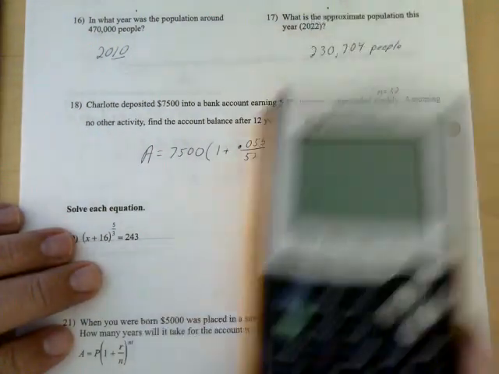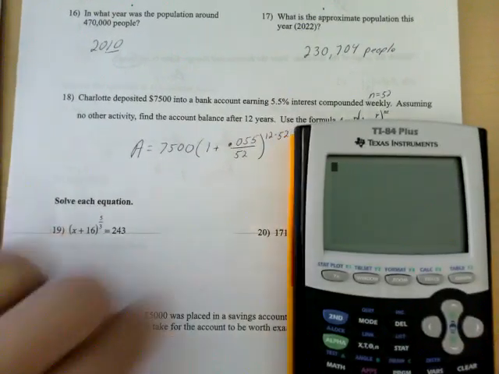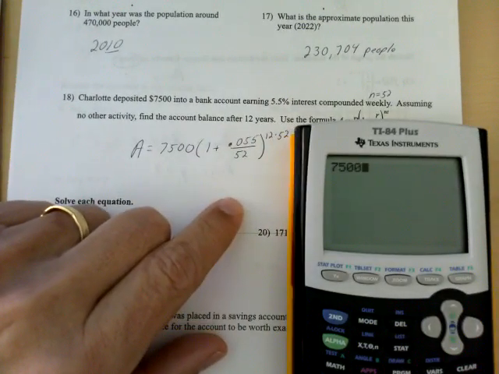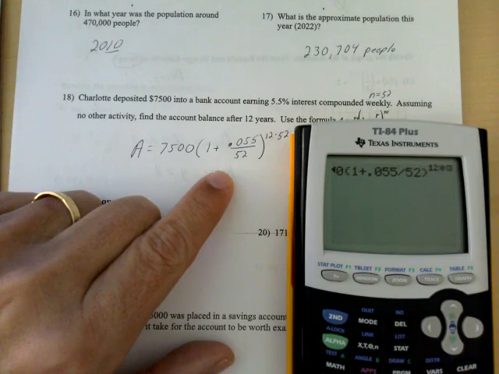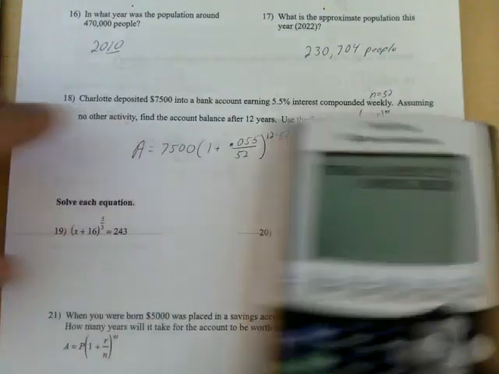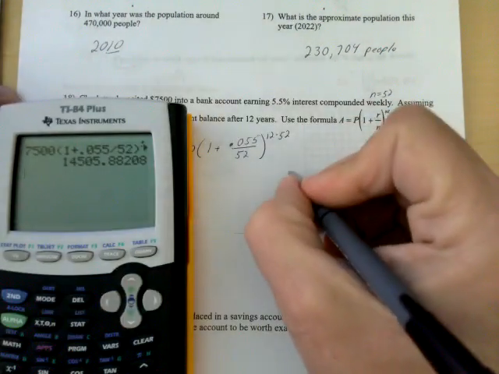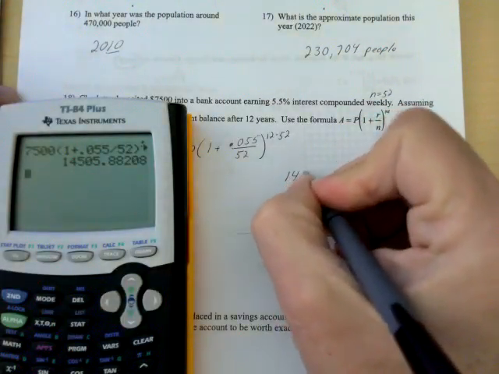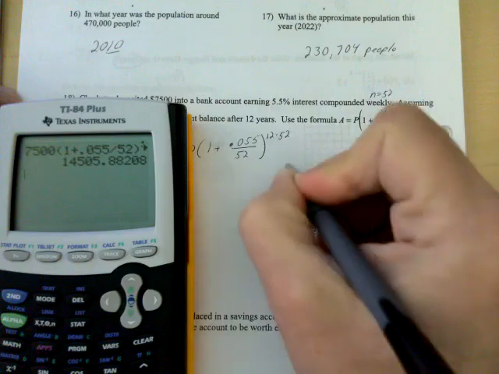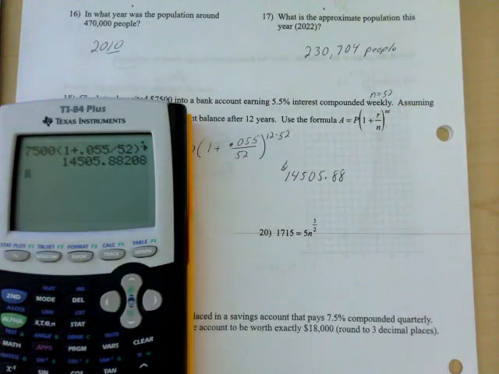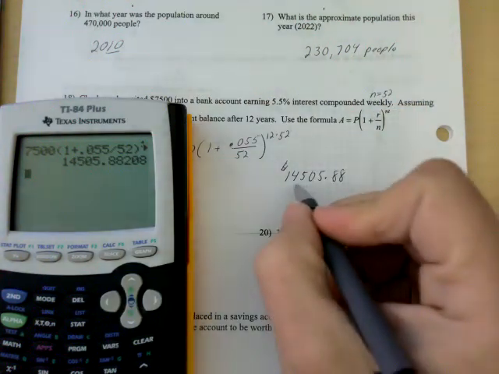So go to your blank screen. Here's my blank screen. 7,500 parentheses 1 plus my interest rate divided by 52, close the parentheses, raised to the number of years, times n, which in this case is 52, and round to the nearest penny. So you would have $14,505.88 at the end of that 12-year period.